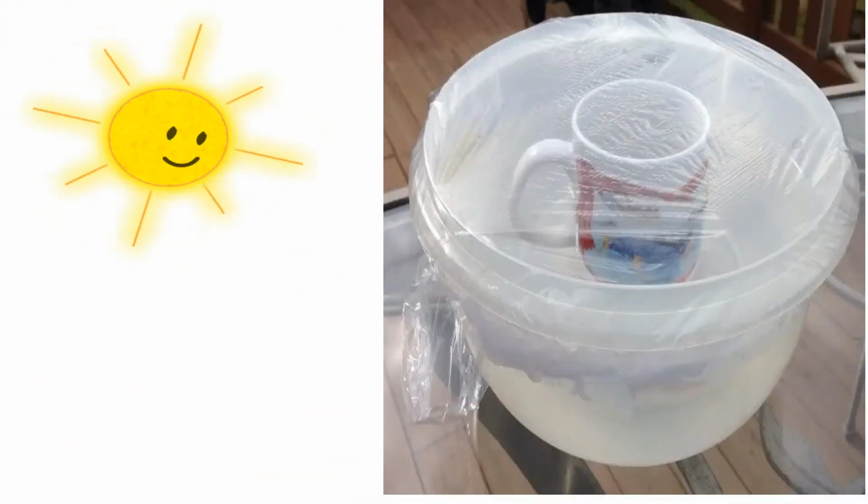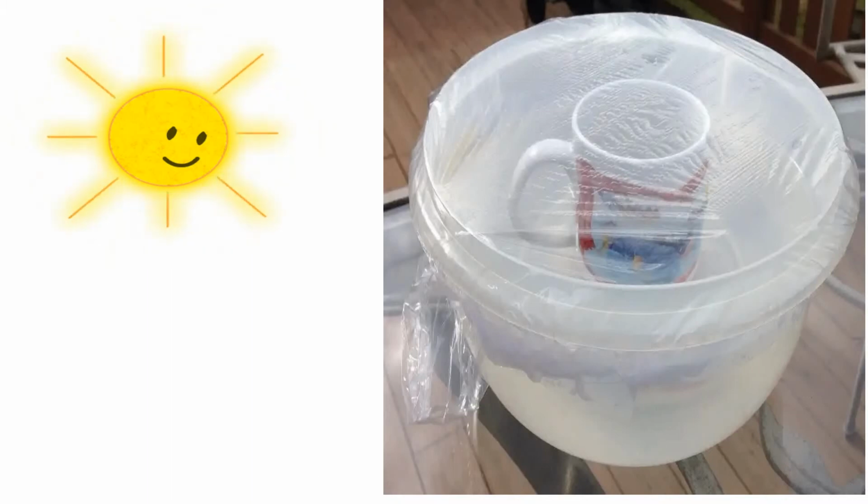Now cover the bowl with plastic wrap. Either tie it with string or place a large rubber band around it to secure the plastic wrap.